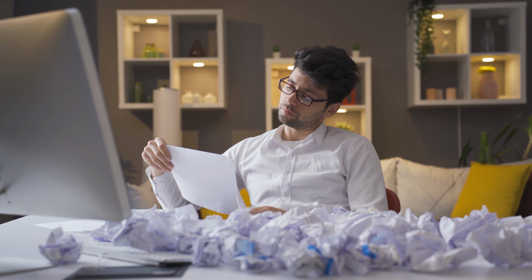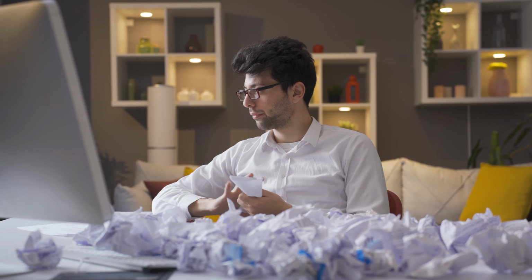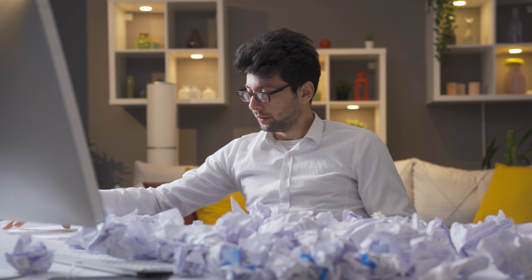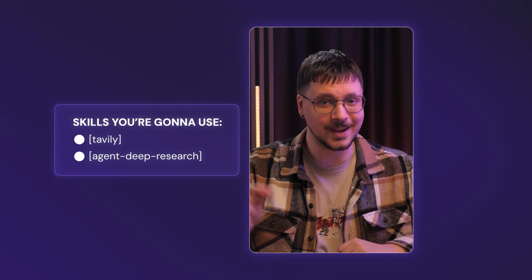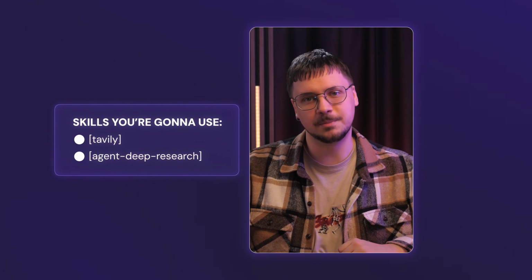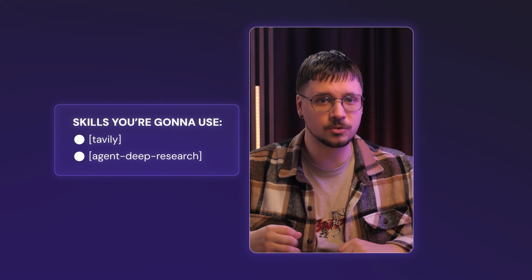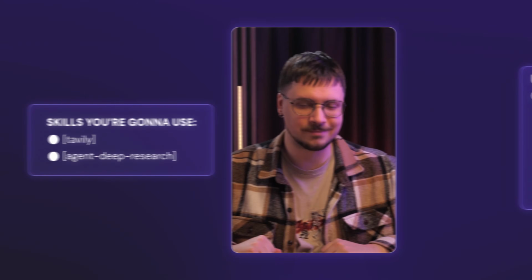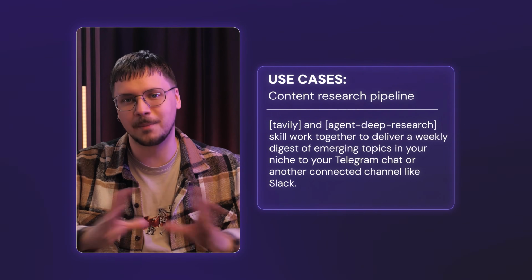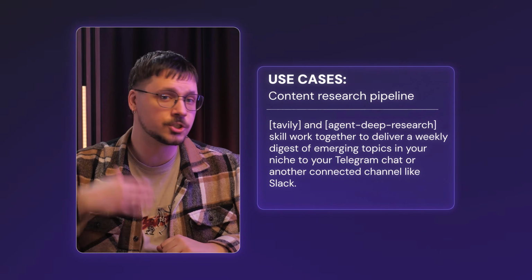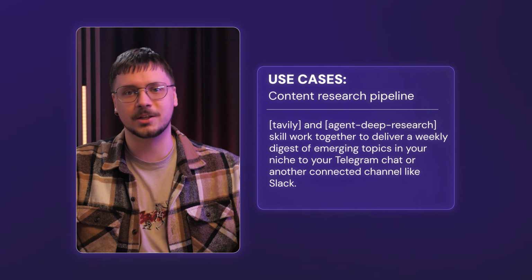Taking time to research what kind of content you're going to make next can be exhausting when you're a team of just one. So why not have OpenClaw do some of that research for you? For this use case, we're going to start using OpenClaw skills from ClawHub. First up, Tavily, a web search tool built for AI agents, and Agent Deep Research, which teaches OpenClaw to run multi-step research loops. Tavily and your deep research skill will work together to get a weekly digest of emerging topics in your niche, delivered straight to your Telegram chat or another connected channel like Slack.